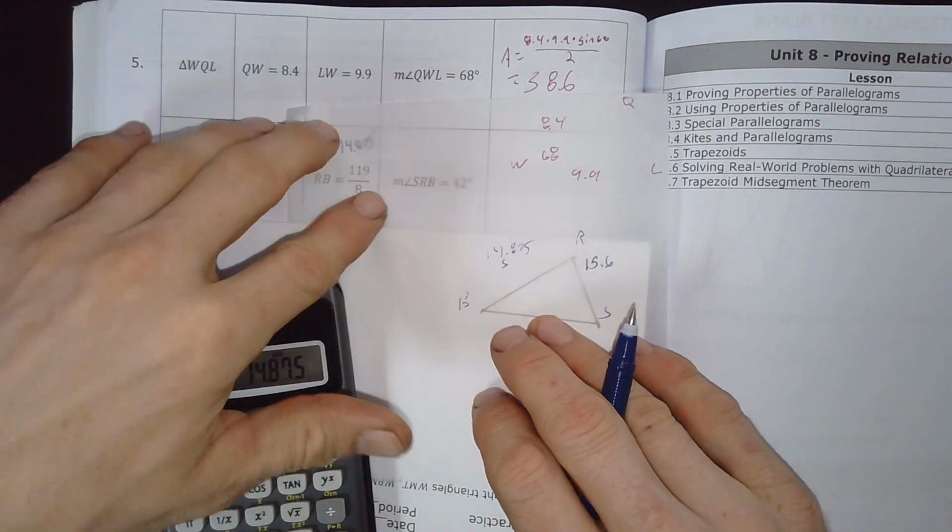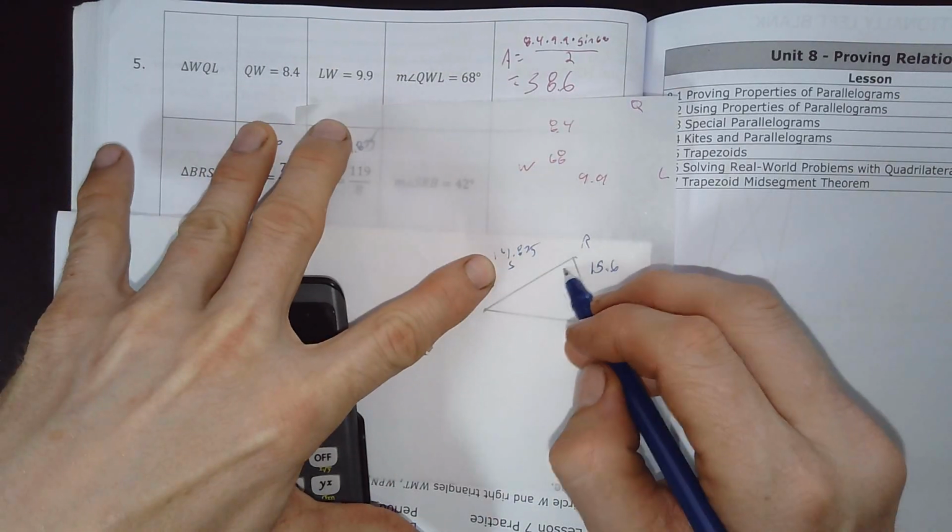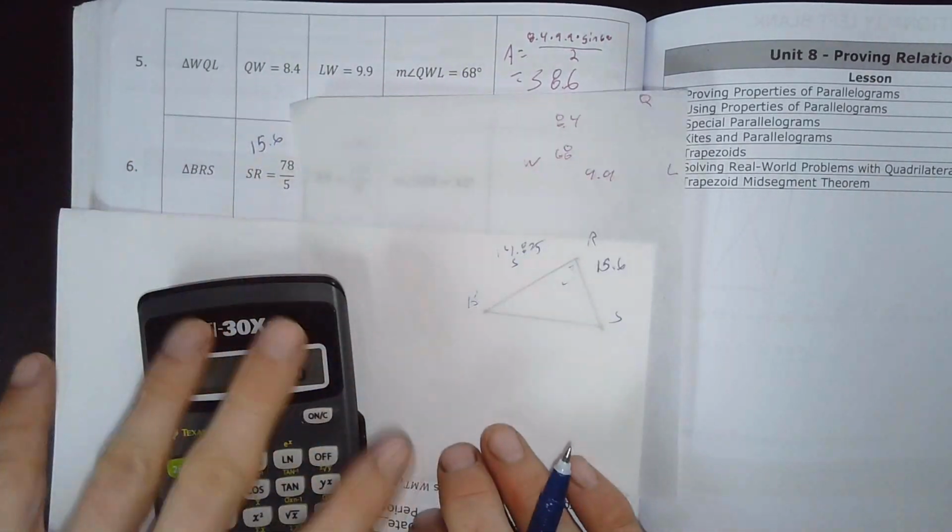Then we have angle R in between there, so that passes.